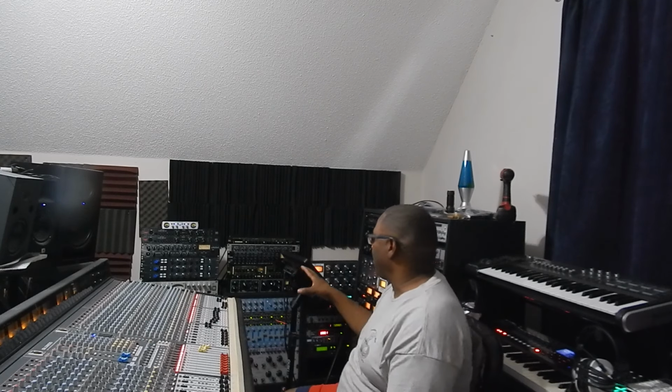So what you're doing is setting up your signal for recording into your DAW. And then what you're going to do next is once you've gotten everything recorded, you're going to start deciding which pieces of outboard gear you're going to patch in for mixing.